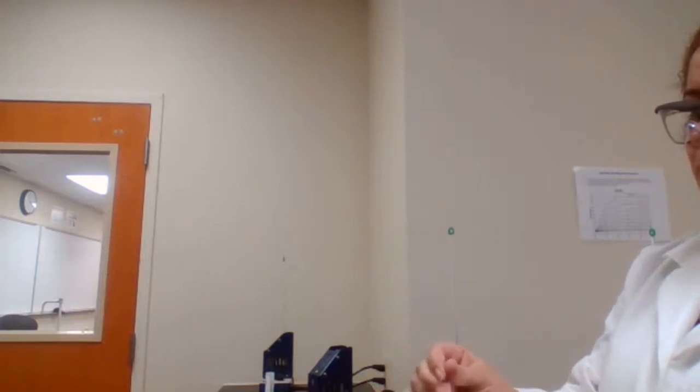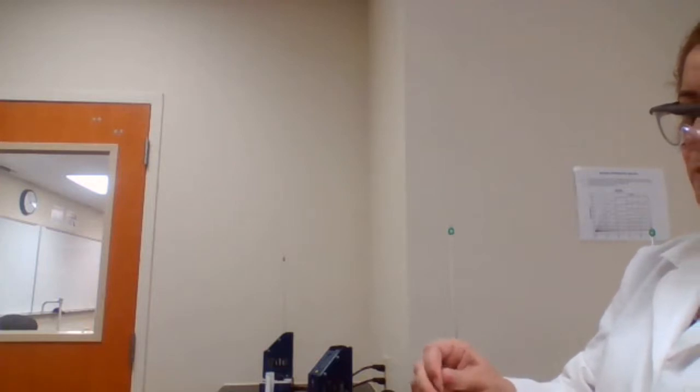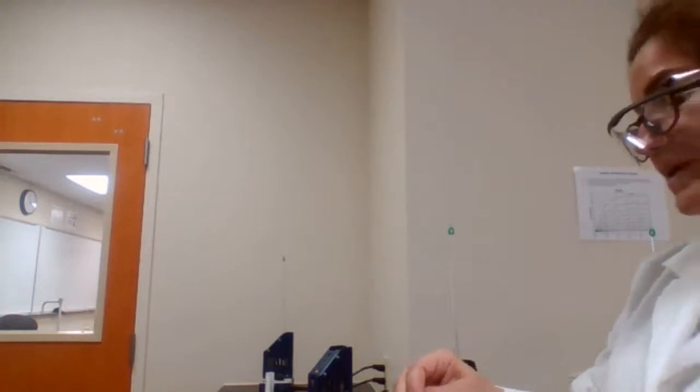I have a very small sample, so it's hard to feed it in. It could be that it's not completely dry, but if it melts below 100, I have to put it back in the oven, get it dry for a longer time, and when it is completely dry, then I try it again.